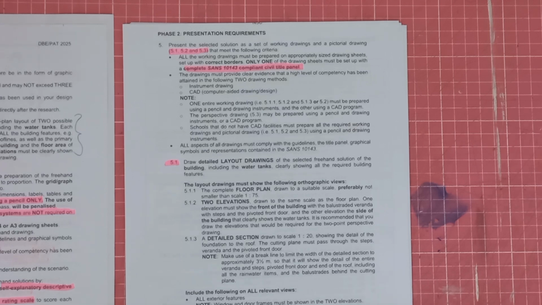That is obviously if you have CAD. Okay, the perspective drawing may be prepared using a pencil and drawing instruments or a CAD program. But if you don't have CAD, everything is drawn by hand. Schools that do not have CAD facilities must prepare all the required working drawings and a pictorial drawing using a pencil and drawing instruments. Okay. Once again, very self-explanatory.